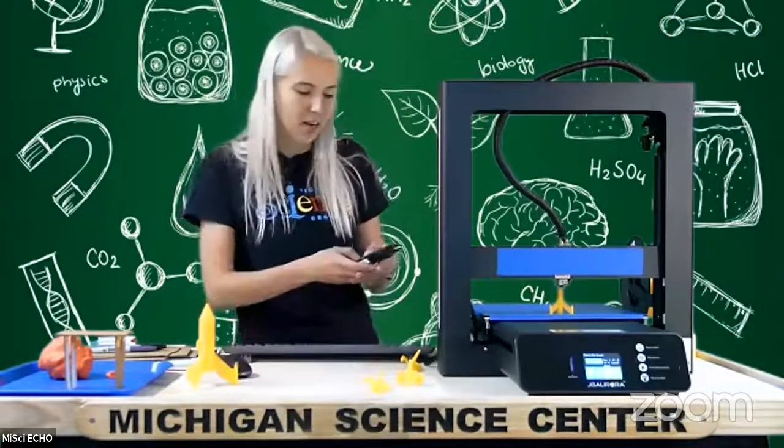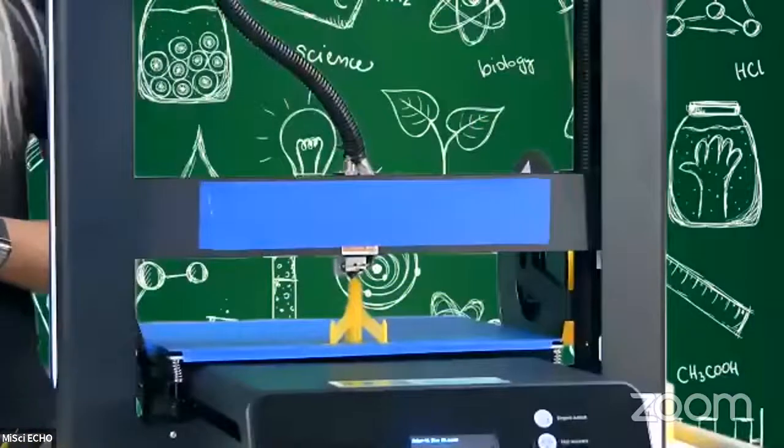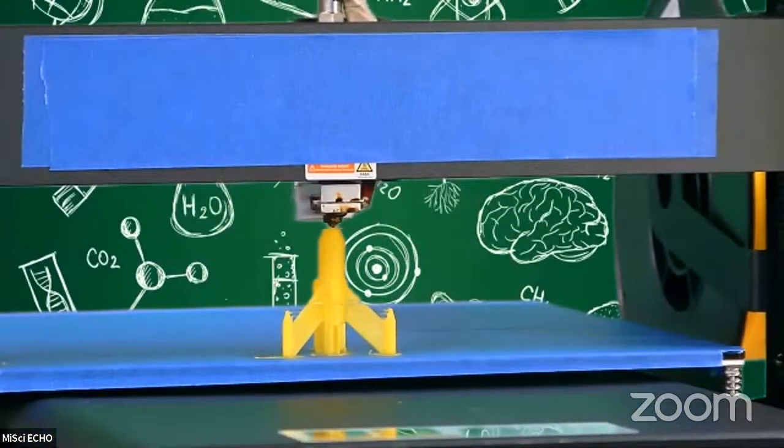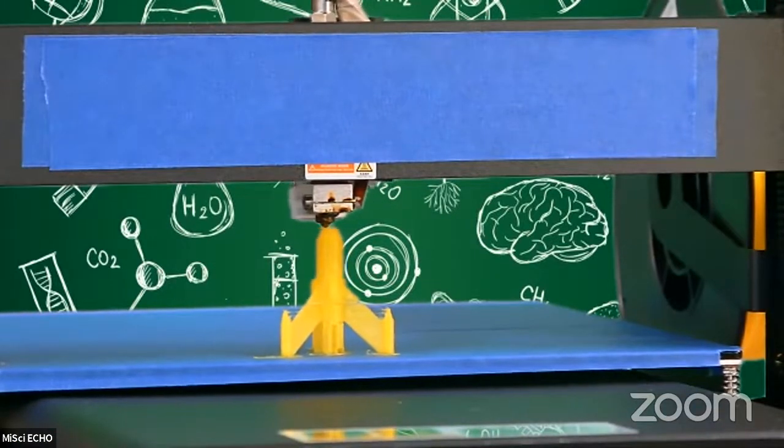Oh, let's see. I think our 3D model here is almost 100% of the way done. We're just printing the very tippy top of our nose cone there. Let me see if there's any last questions before we head out.